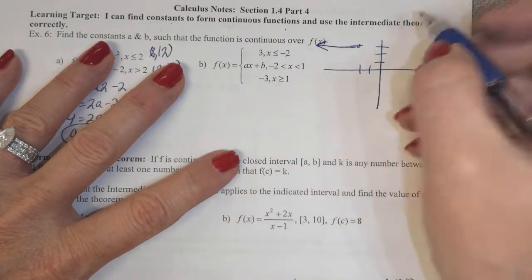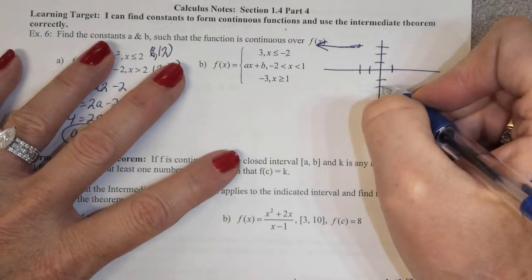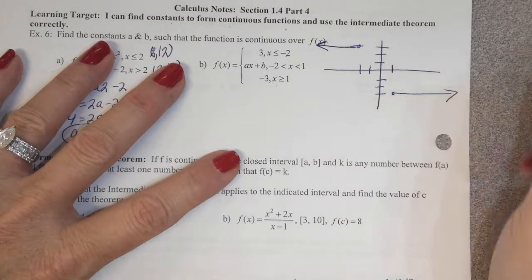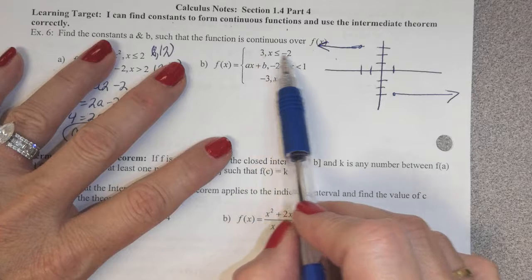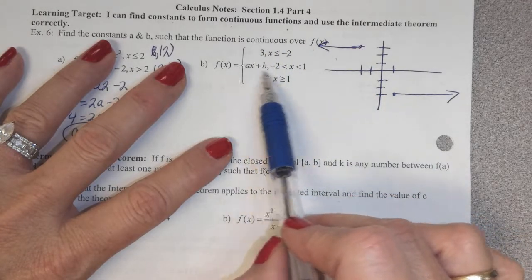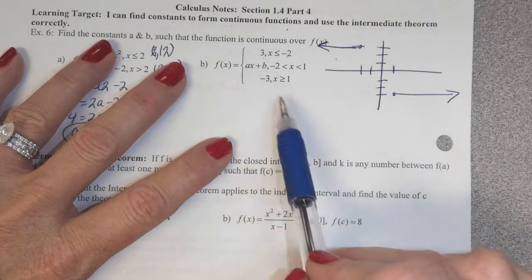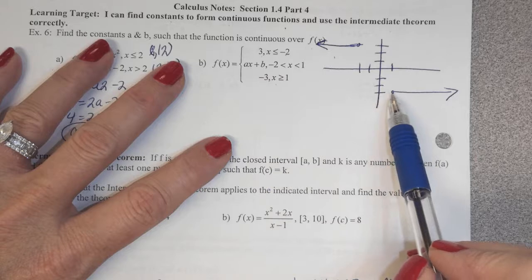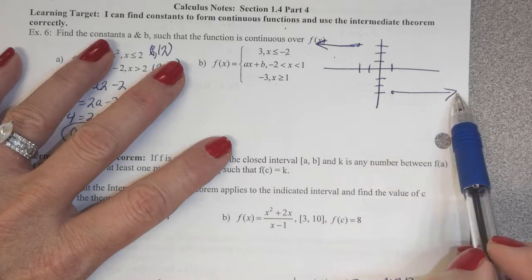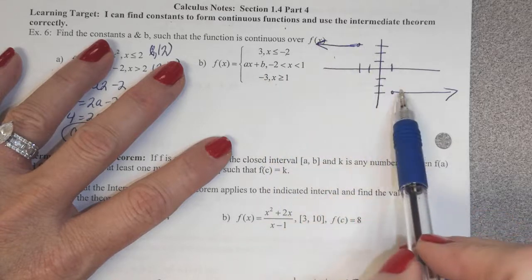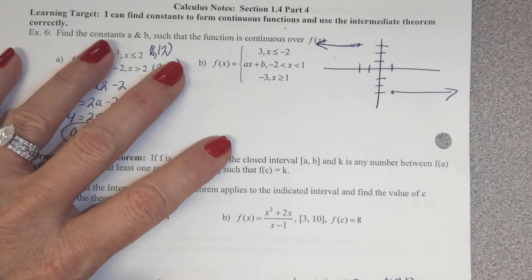If x is greater than or equal to 1, we're graphing the line y equals -3. So I know this first part, I'd have y equals 3 until I get to -2. Then I have this, which I don't know what a and b are. We've got to figure that out. Then we've got -3 when x is greater than or equal to 1. So here's 1, -3. So the question is, what do a and b need to be to make this a continuous function?